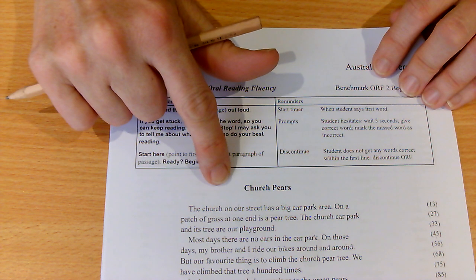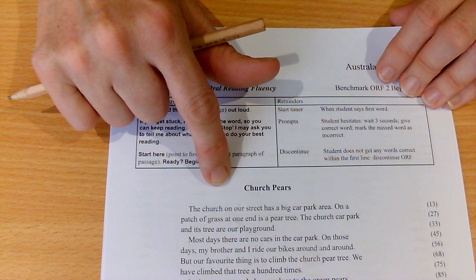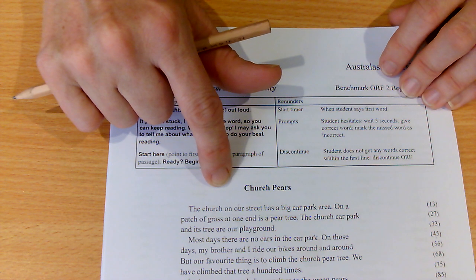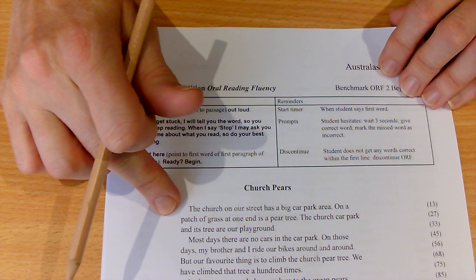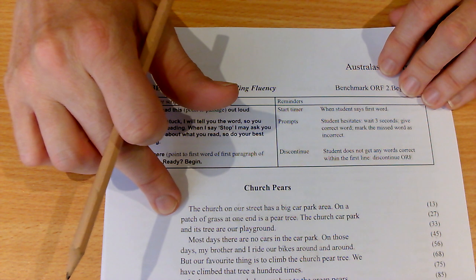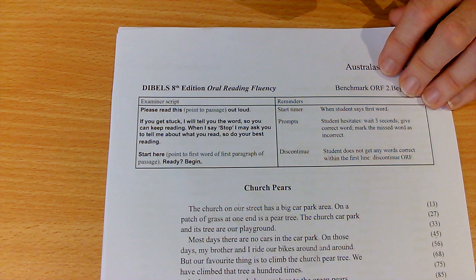This story is called Church Pairs. It's a story about 2 children who play in a church car park. Start here. Are you ready? Begin.